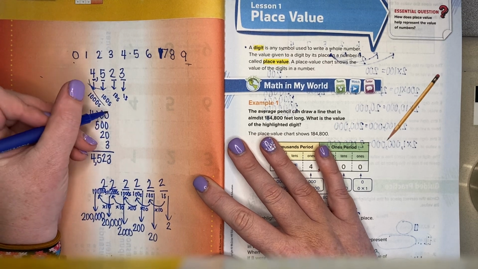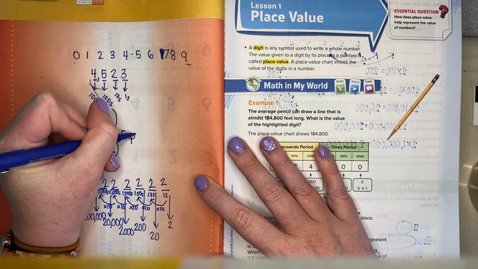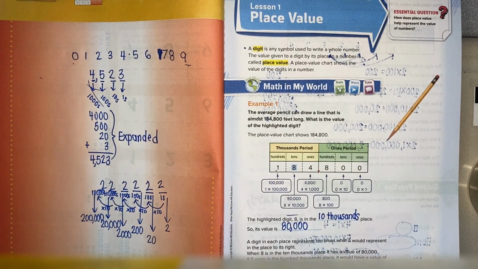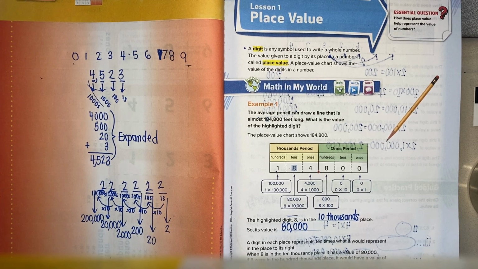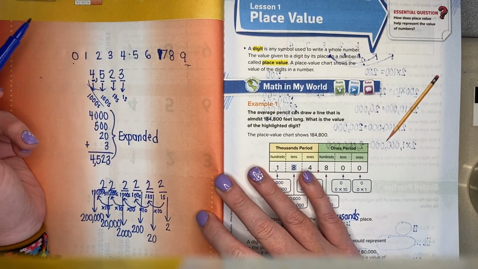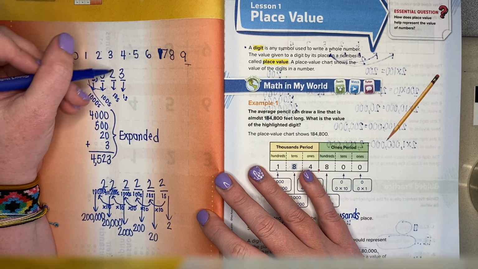I expanded that number. I expanded the number. So if you expand something, that means you, I don't want to say make it bigger because it's still worth the same thing, but you stretch it out, okay? So if we stretch out the number 4,523, we look at each place value separately.